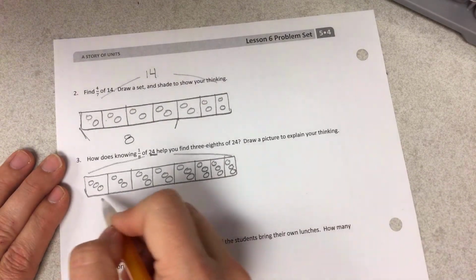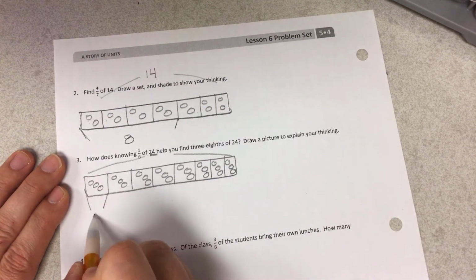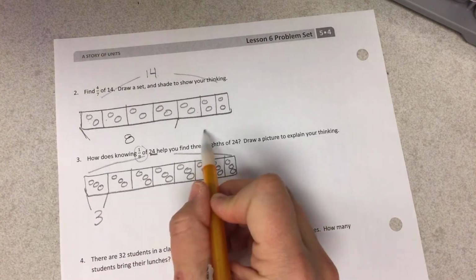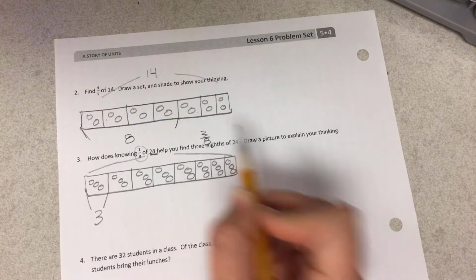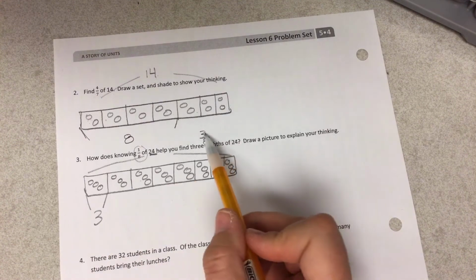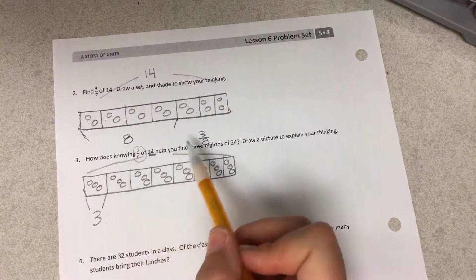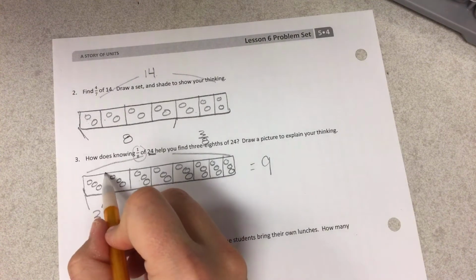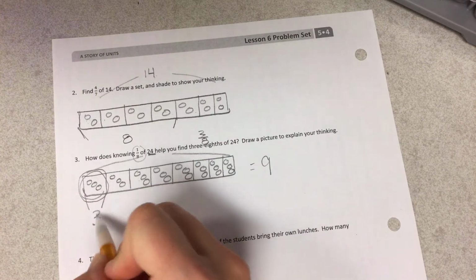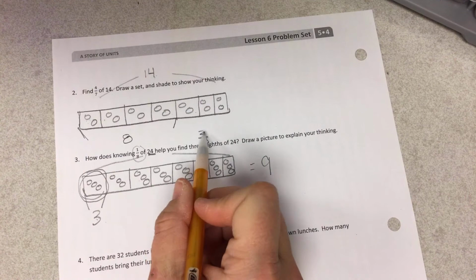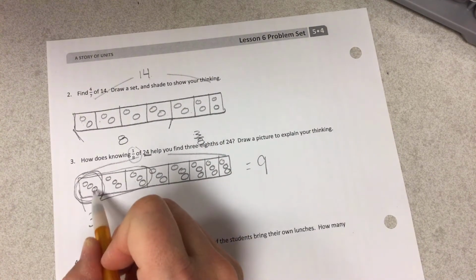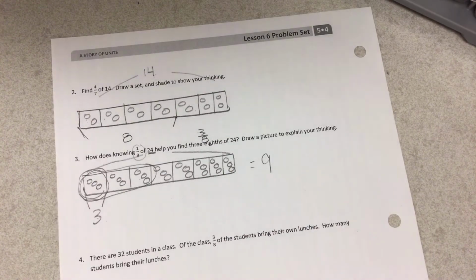Okay, and knowing that there's going to be 3 in this 1/8, to be able to find 3/8 of 24, I know I'm just going to take this and multiply it by that numerator. So 3 times 3 is actually going to give me 9. So knowing that 1/8 of 24 is 3, I will then be able to figure out that 3/8 because I know I'm going to take it times 3 and I'm going to get 9.